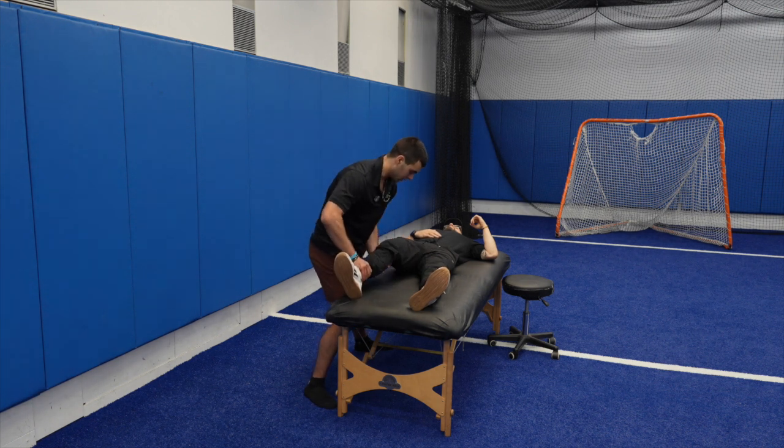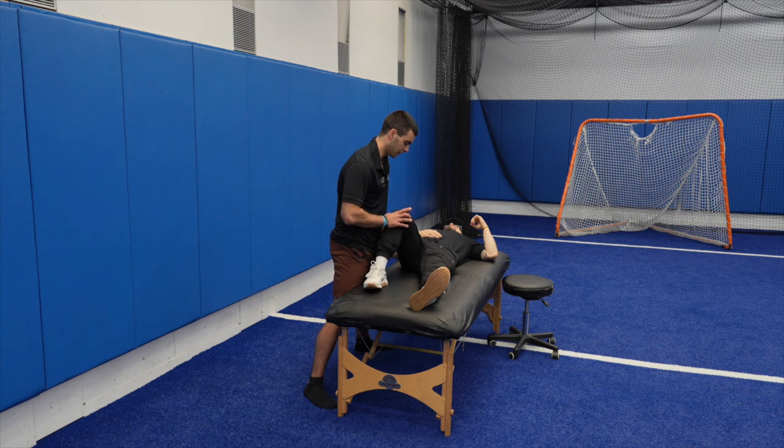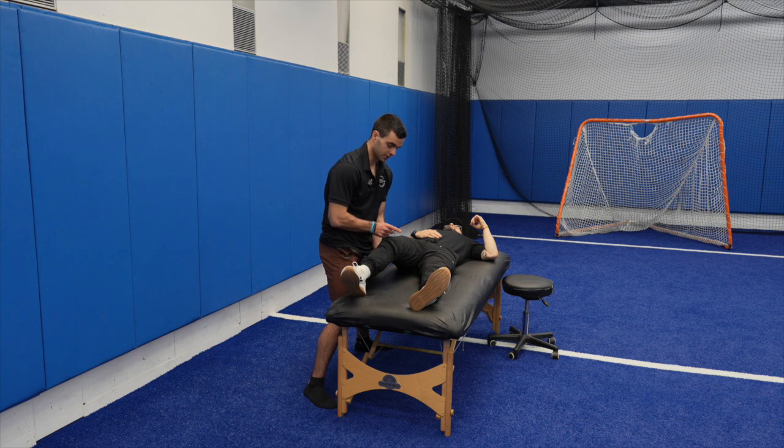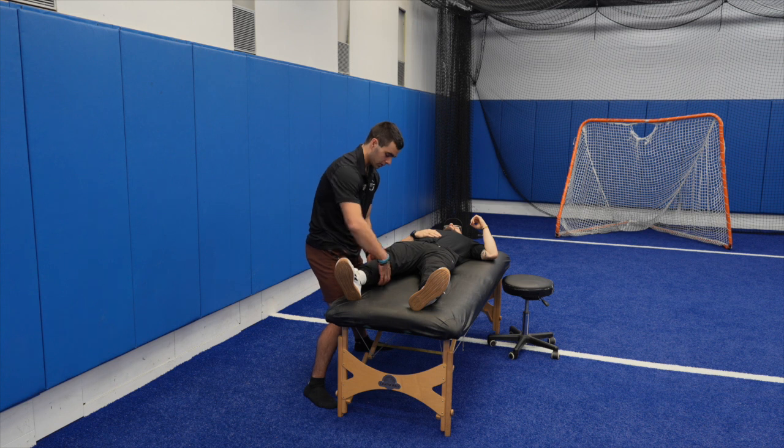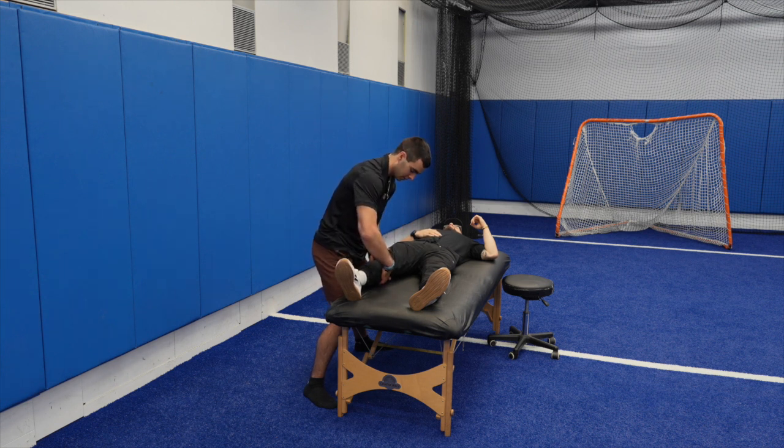Other things that we can do in terms of testing the integrity of the ligaments, you can do a simple valgus and varus stress test. A valgus force is anything that's going inward, varus stress is going outward. So here, I'm going to keep the knee straight. I'm going to use my outside hand to push inward. This inside hand is stabilizing. I'm just going to push and look to see if there's any discomfort.